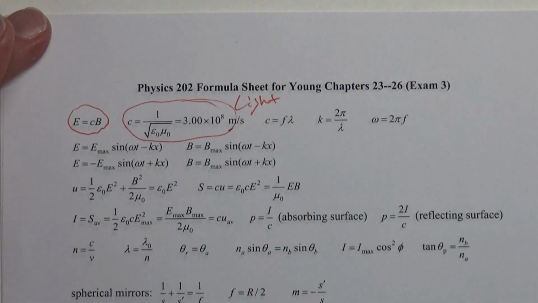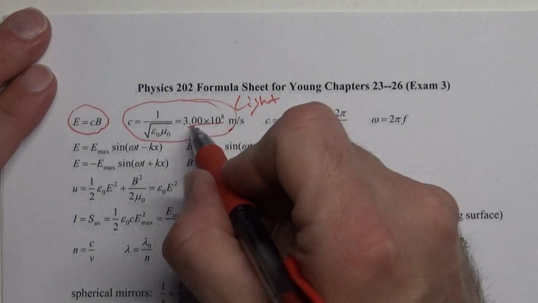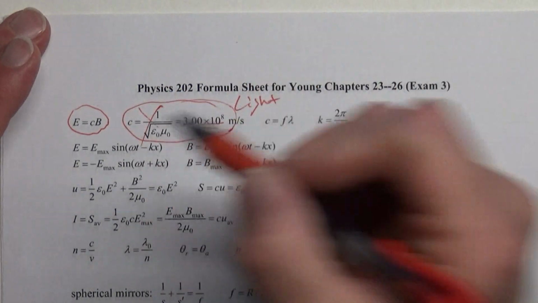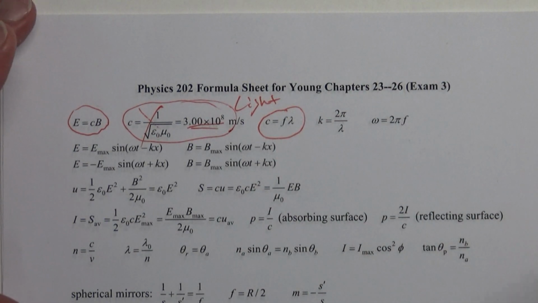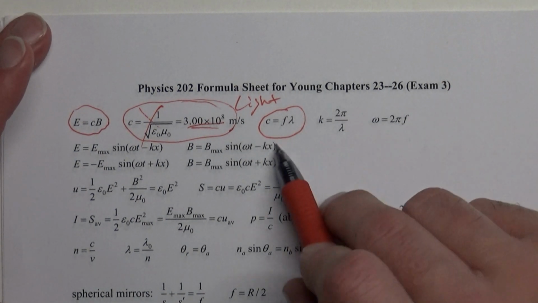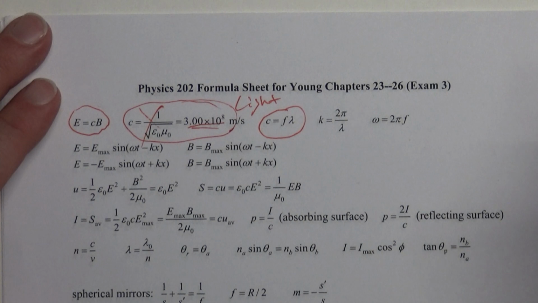which you probably will never use. You need to know that is the speed of light, but you probably won't use that. This right here shows up sometimes. What he'll do is ask for what is the longest wavelength, and then he gives you frequency. So you'll have to convert between wavelength and frequency. That's what that one's for.